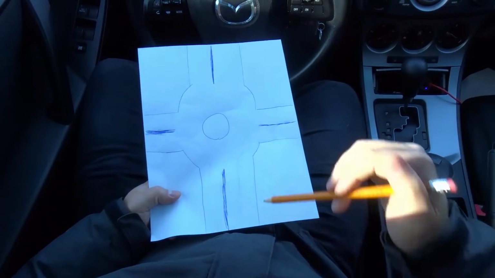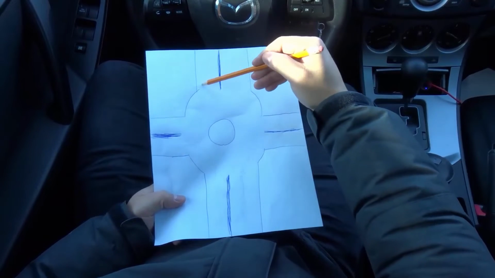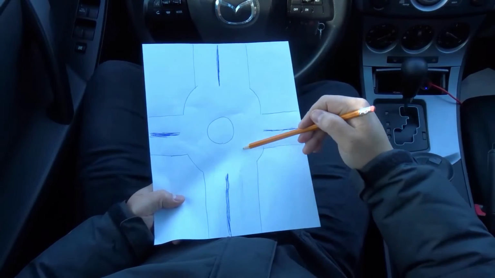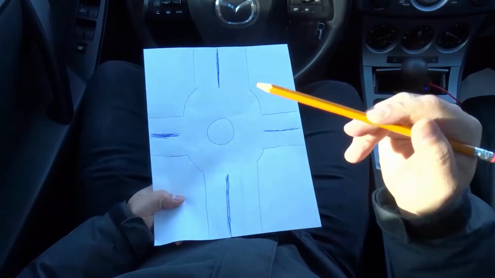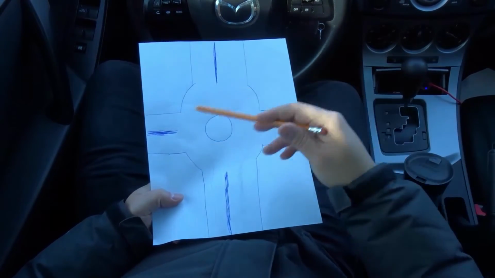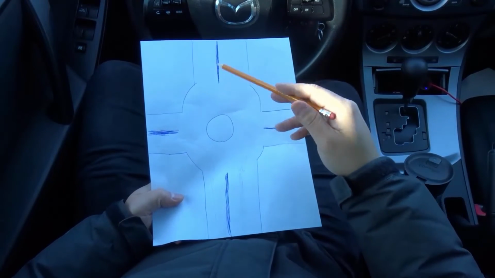Let's say two cars approach, they're both going straight. This person is going straight, and this person is going straight. They're going to go like this, and they're going to go like this. No signals needed. And the greatest thing about it is that if you do it like that, it's like a regular intersection. And then two people can go at once.